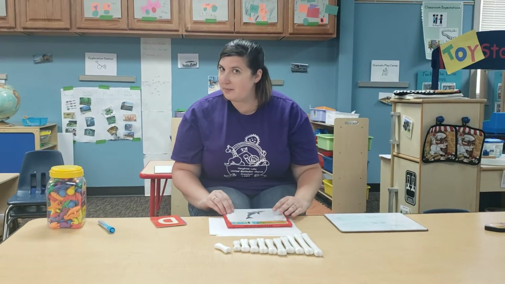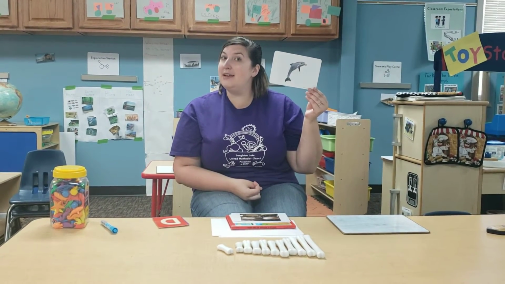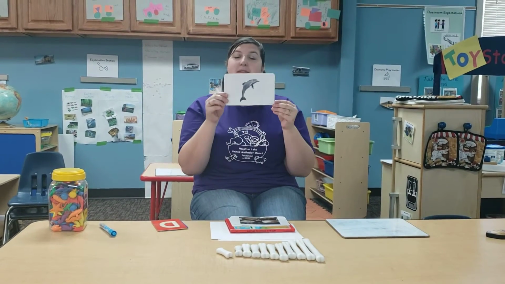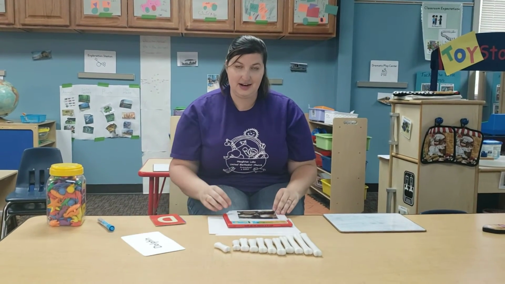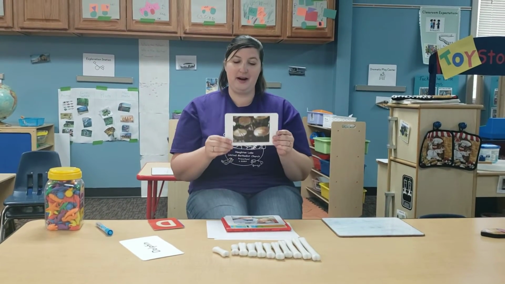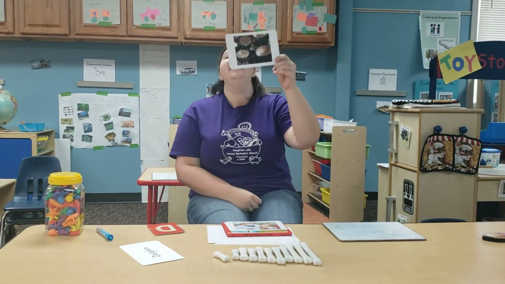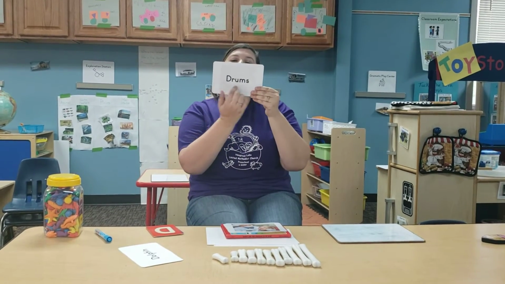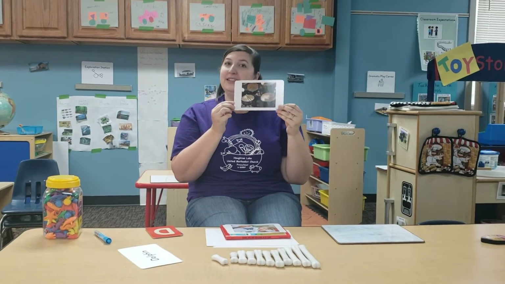Ms. R has some picture cards today. Let's see if you can help me identify them. What is this? Did you say a dolphin? Dolphin starts with a D. All right, these are noisy. Maybe some of your parents have these at home. We have a set of drums. Drums start with the letter D.